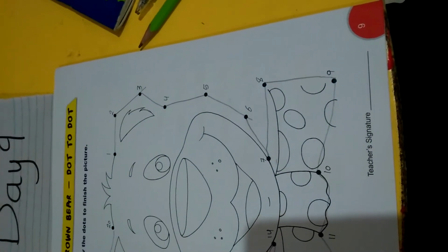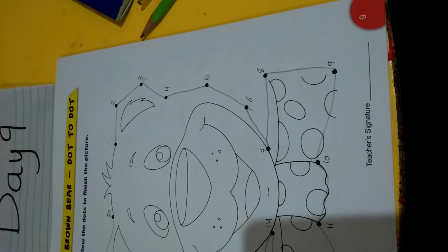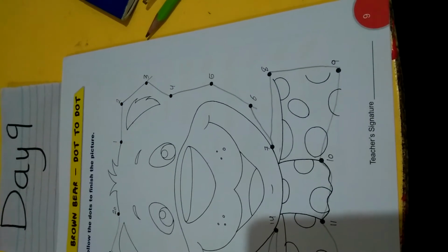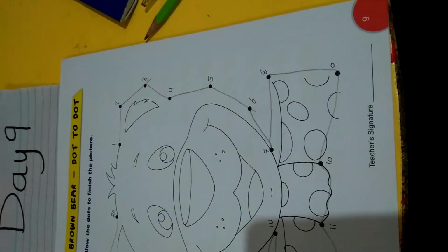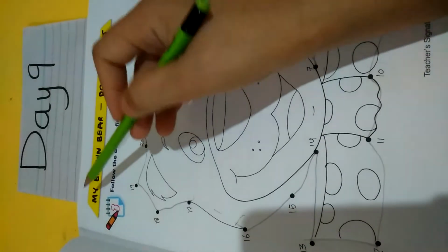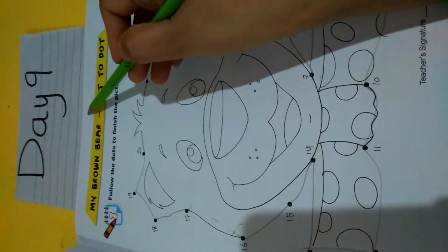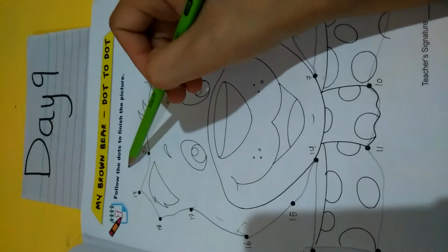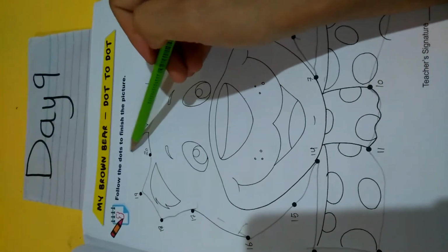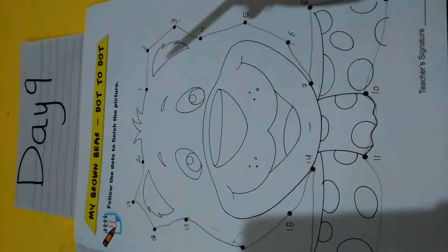Page number 9. Page number 9 is your homework. Today is day 9 and your page is 9. Okay. Write date, CW. Follow the dots to finish the picture.